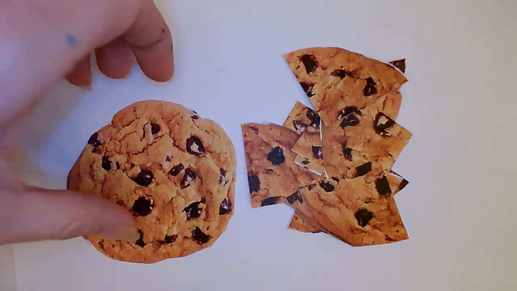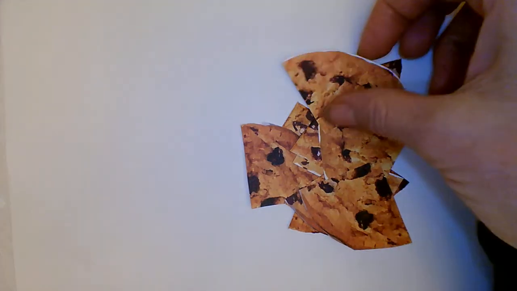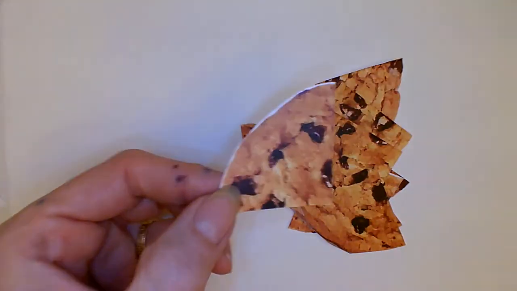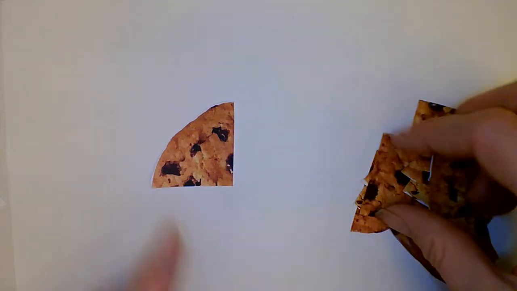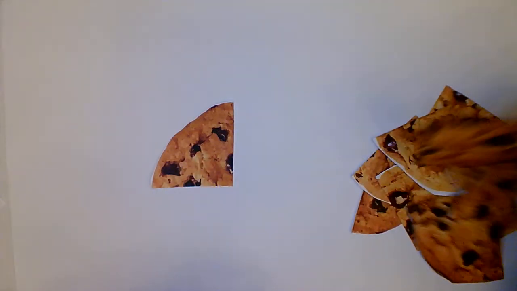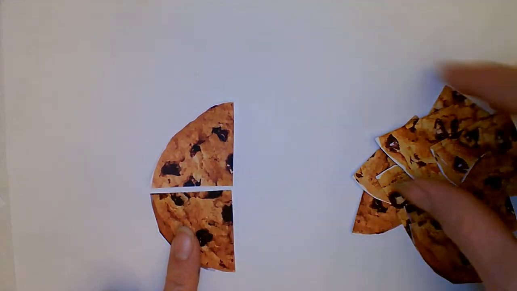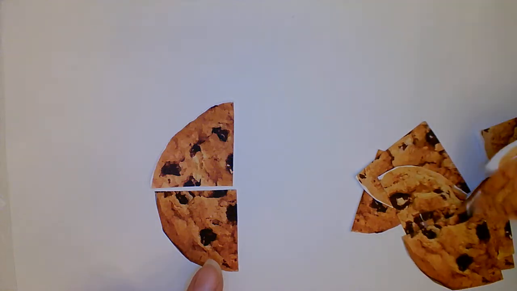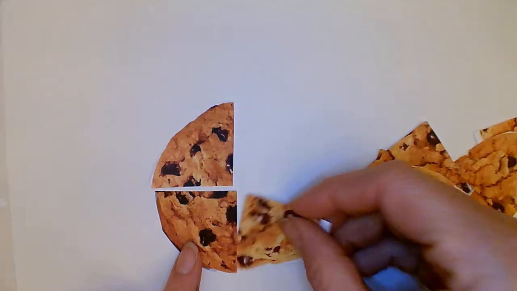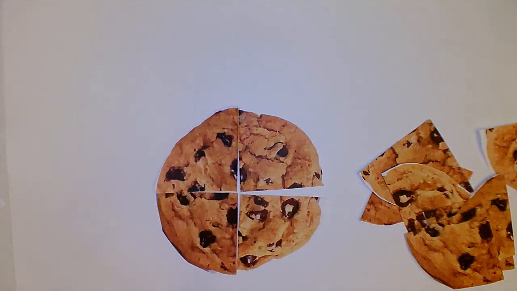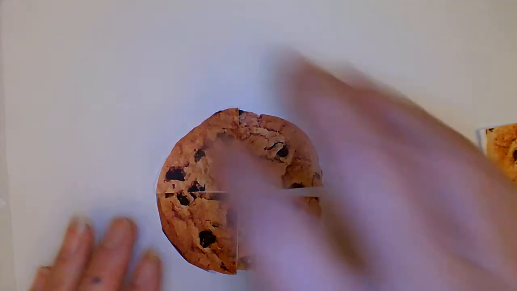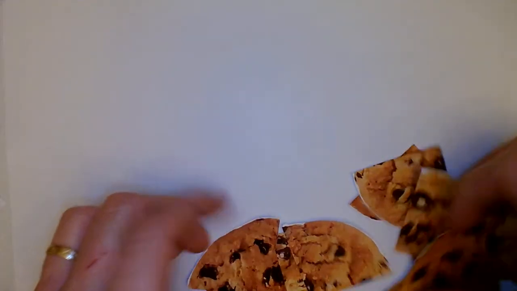So I'm going to take away the whole cookie, because that was just to show you. And what I'm hoping that you can see is that each one of these is a quarter of a cookie. So you can see this is 1/4, and that it would take 4 pieces, and they're not going to look perfect, but that it would take 4 pieces of cookie to make one whole cookie. So that looks like it's about a whole cookie. So let's first start with seeing how many quarters we have.